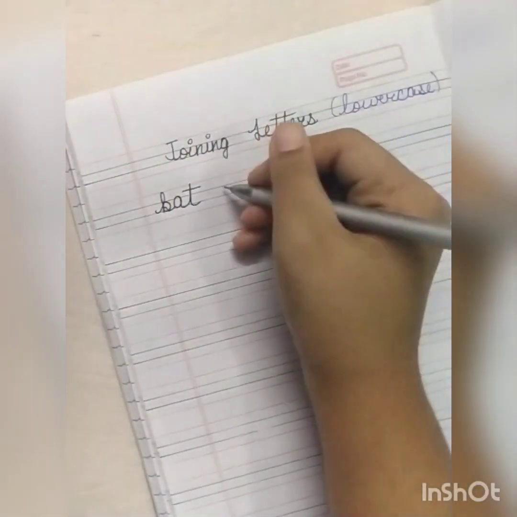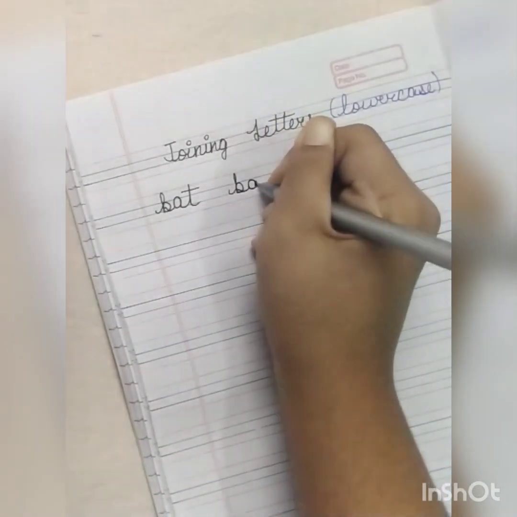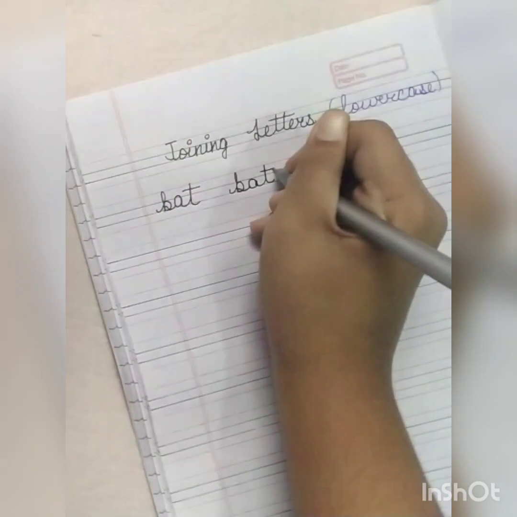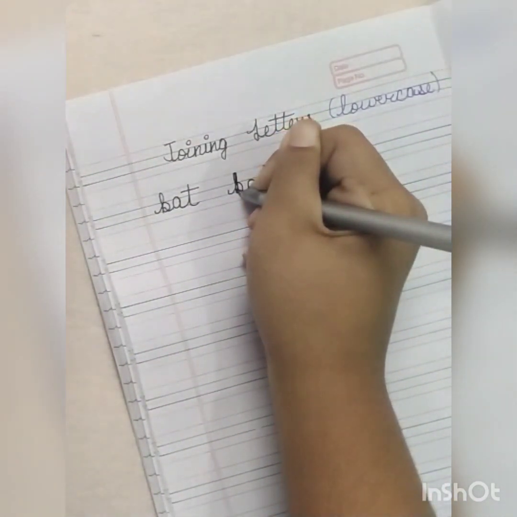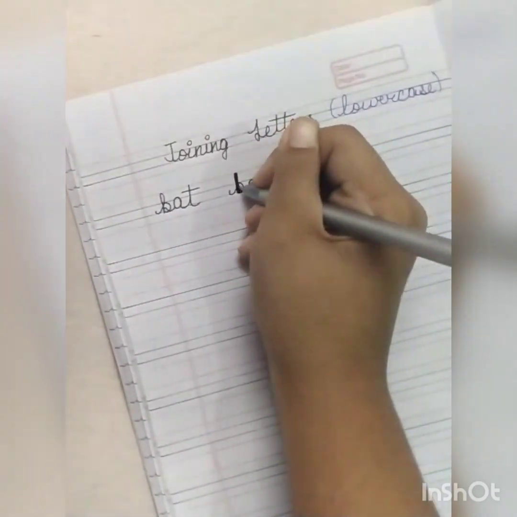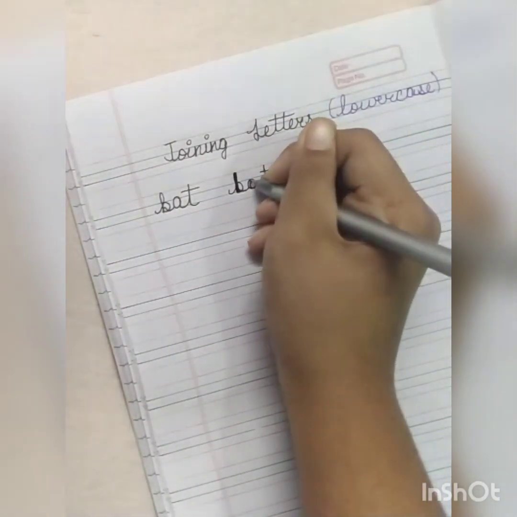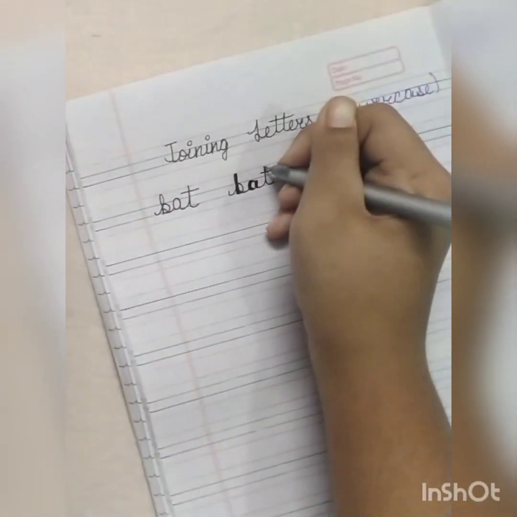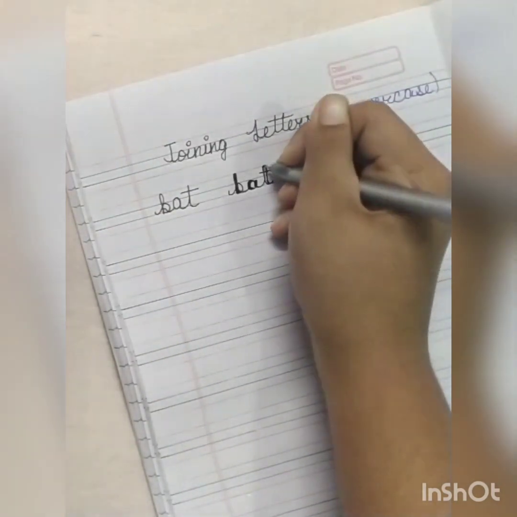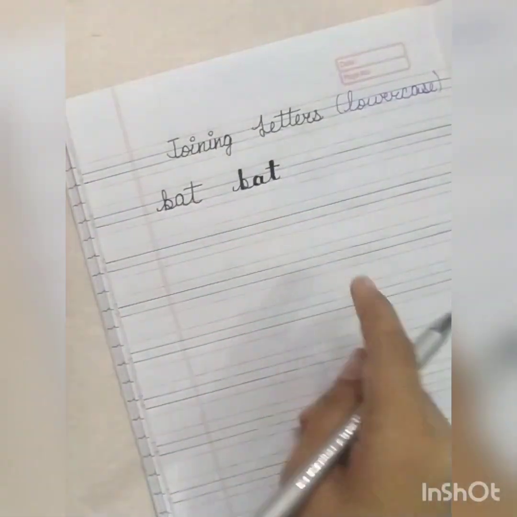First, B in normal. Upstroke, it's a downstroke. Draw a line, fill it. Then A, this is the downstroke and this is the downstroke. In T, this is the downstroke. First write it simply and then you can fill it.